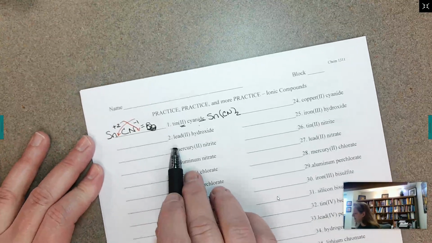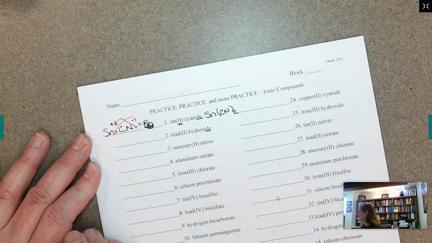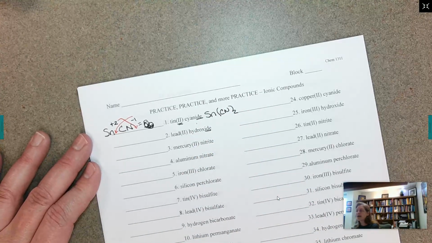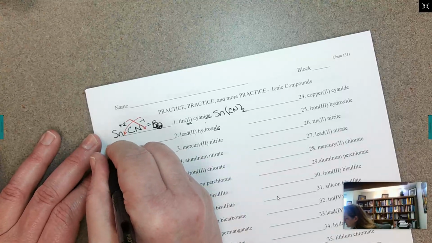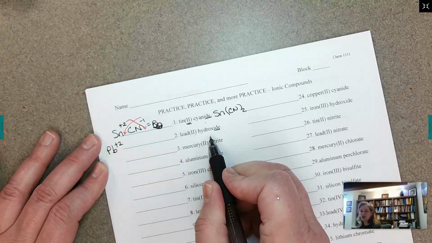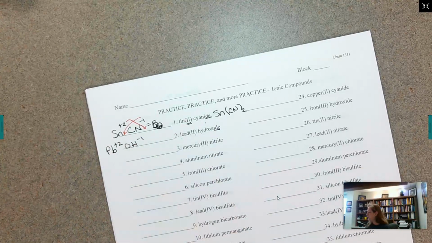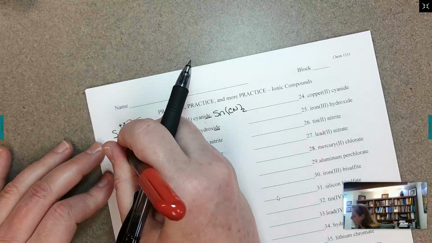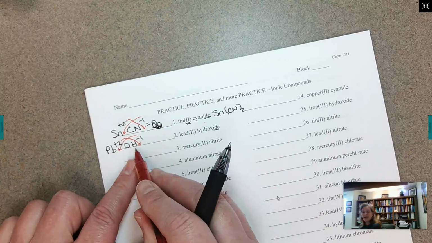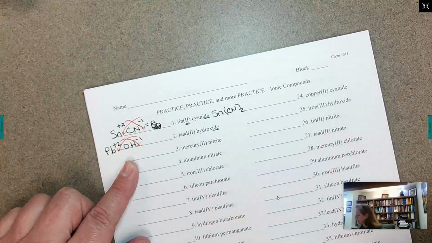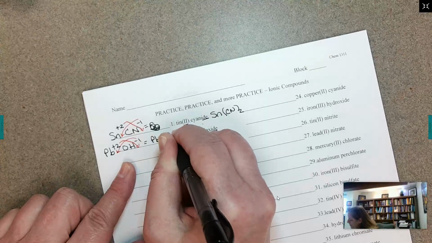Let's take a look at the next one. Lead two hydroxide. Again, right off the bat, another little exception there. Hydroxide actually is a polyatomic ion, even though it ends in IDE. So lead is Pb with a +2 charge, symbol and charge. Hydroxide, the formula for hydroxide is OH-1. Another one people commonly miss, because while they have to add a number beside the H, they forget to put it in parentheses. So that's going to be Pb, open parentheses, OH, and then a 2.